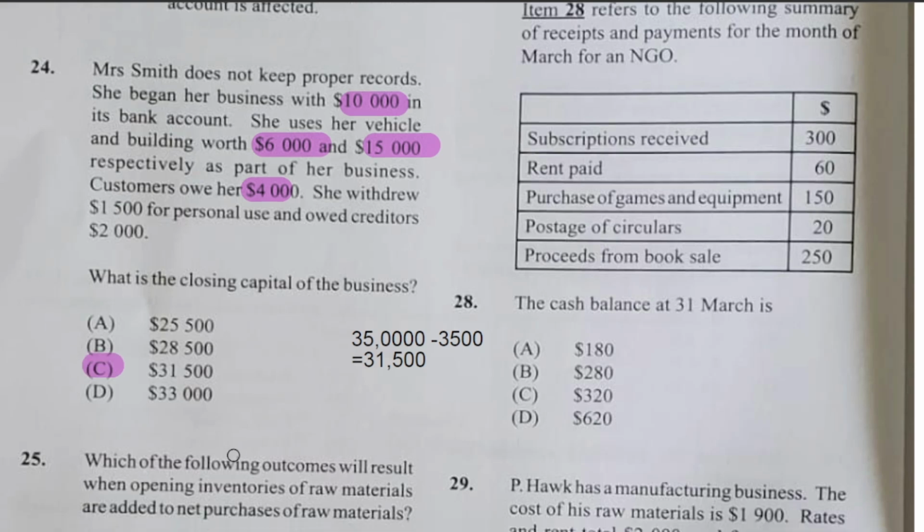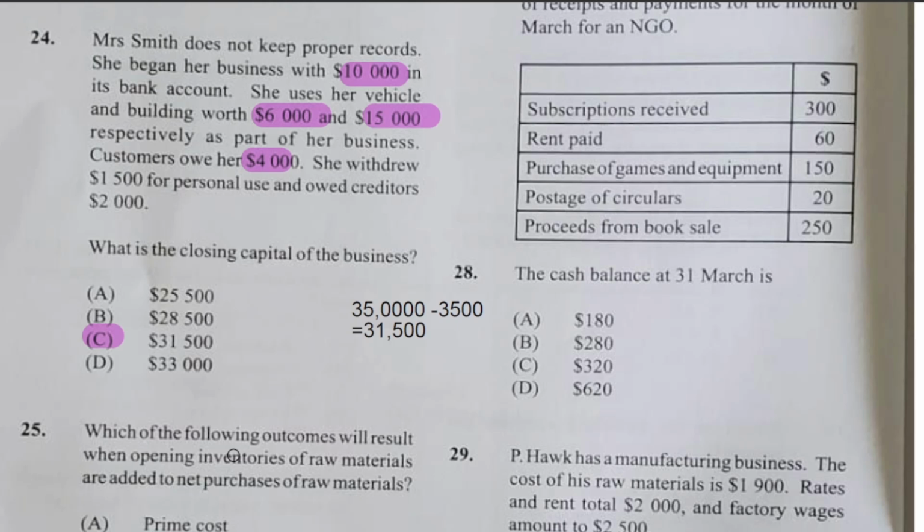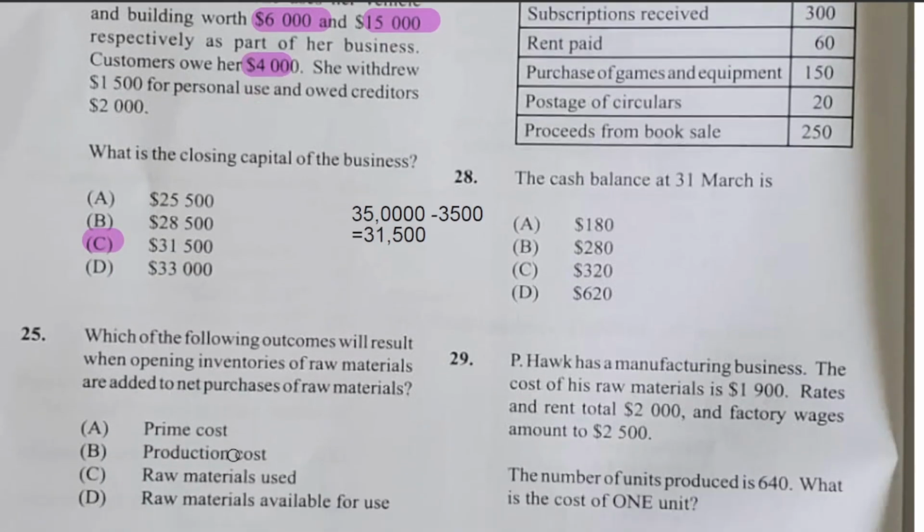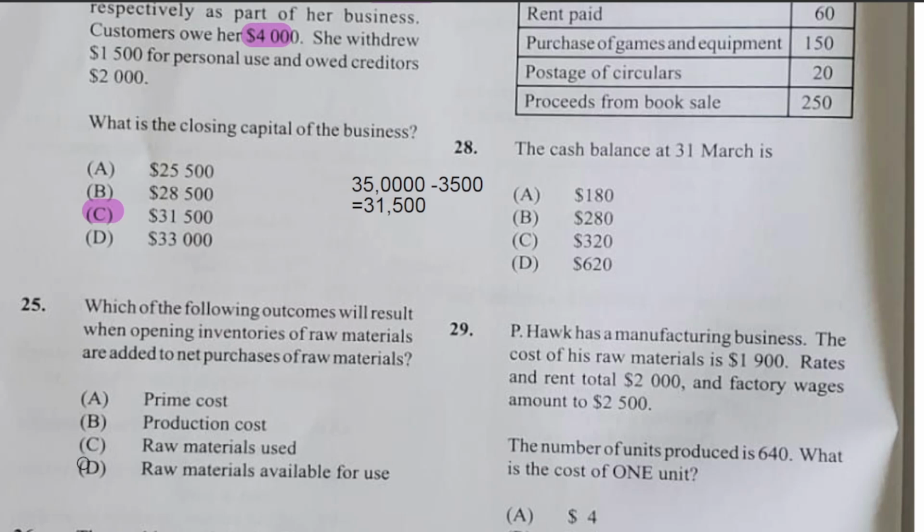Alright, which of the following outcomes will result when opening inventory of raw materials is added to the net purchase of raw materials? So this here is going to be the cost of raw material available for use. So when you minus the closing inventory, then you'll get the actual raw material that was used for the period of time.